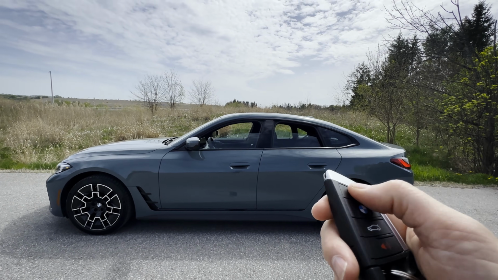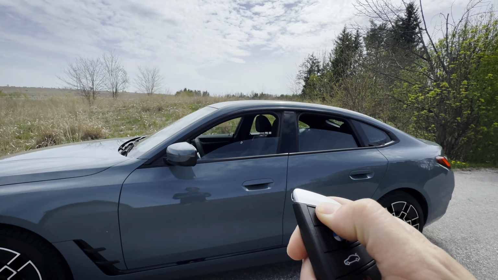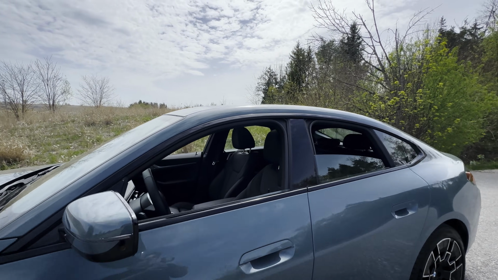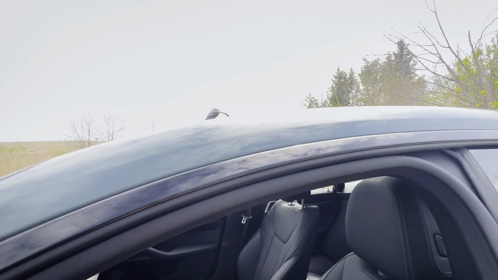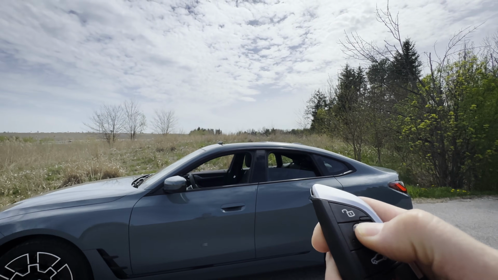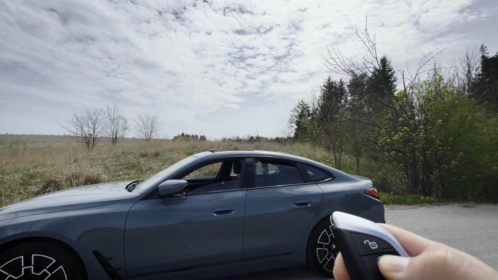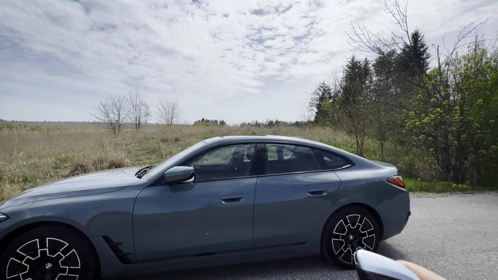Windows go down. You can release it to pause it, push and hold again in order to continue the process. So it's all 4 windows, and look at this. It's also opening up the sunroof. Same idea, you release in order to pause. Push and hold the lock button, and it's gonna reverse the process. So up the windows go, it's gonna close that sunroof there too.